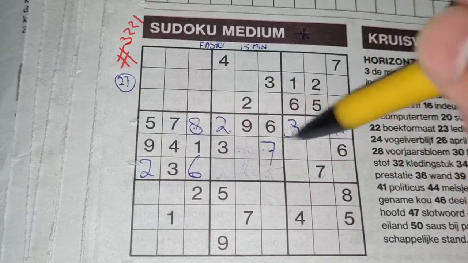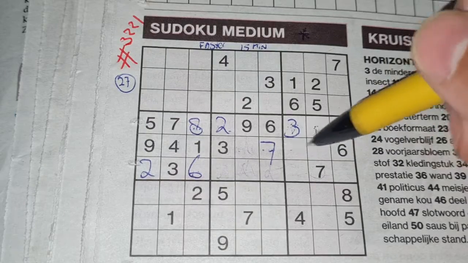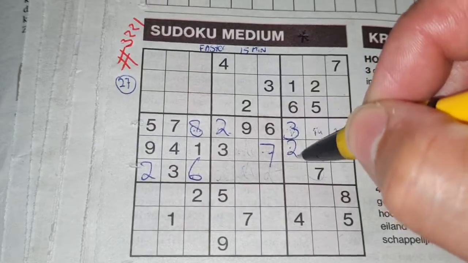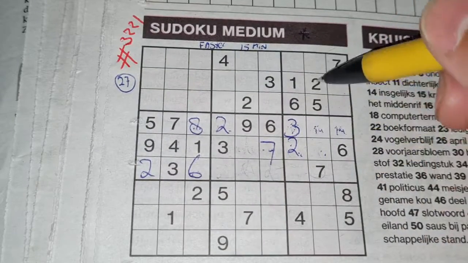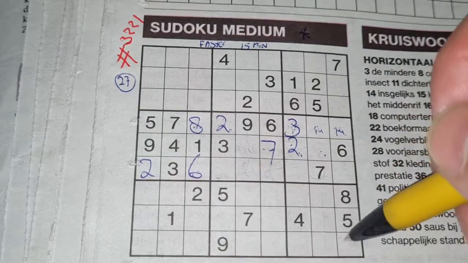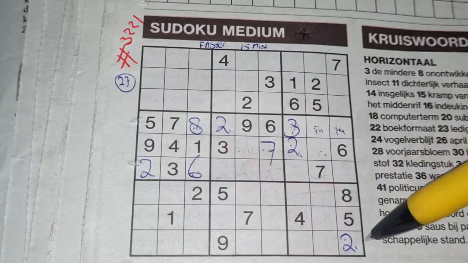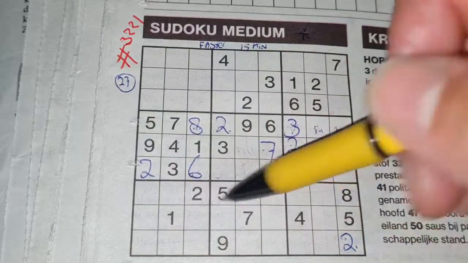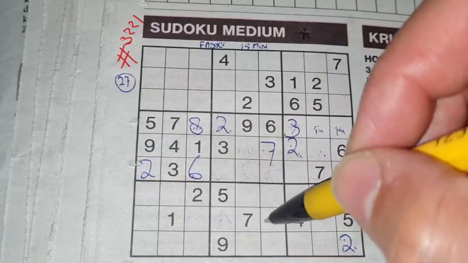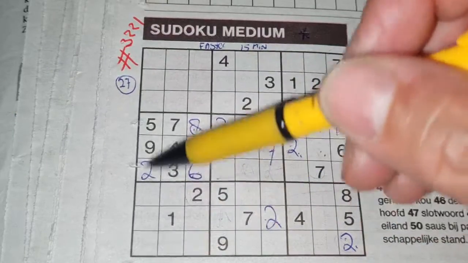So we have a 2 in this row, 2 in that row. So in the row between the middle row, the only 2 places for the 2 should be here or there. We see there 2, no 2 there, 2 should be here. 2 in this column, 2 in the column next. So now the last column, the only place for the 2 should be there. 2 in this row, 2 in the last row. So the row between, the only 2 places for the 2 should be here or there. We see there 2, no 2 there. 2 should be here.